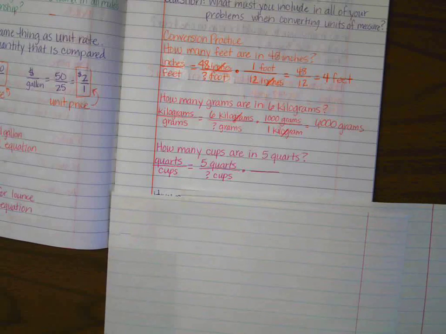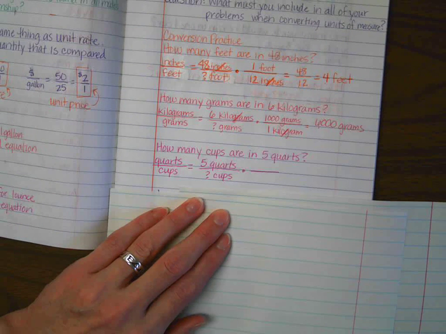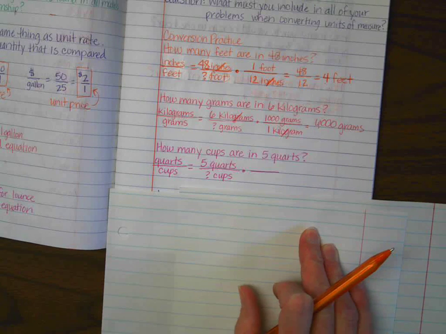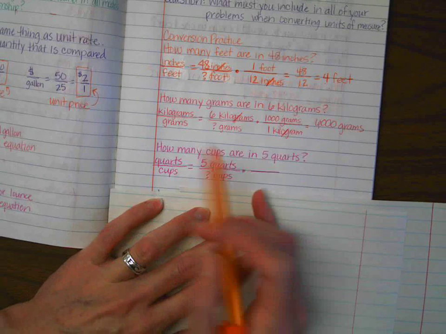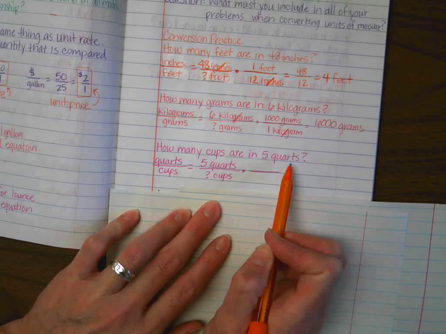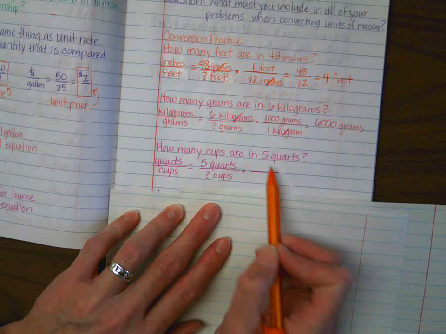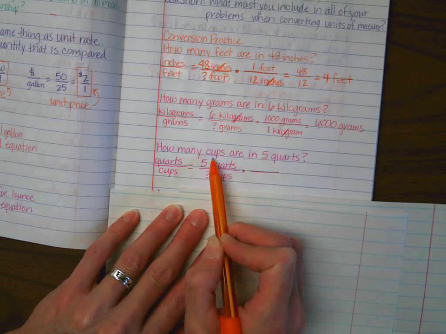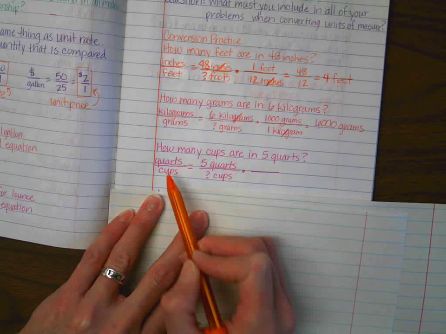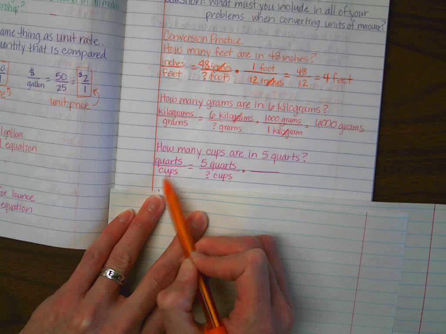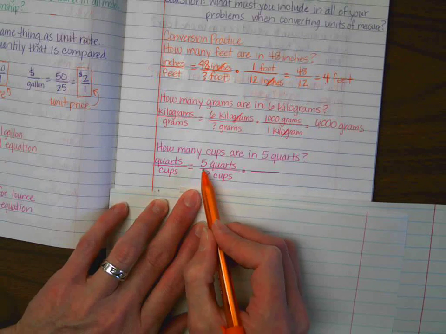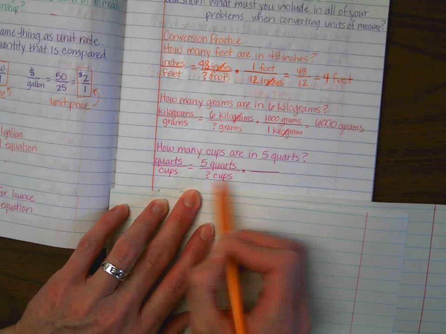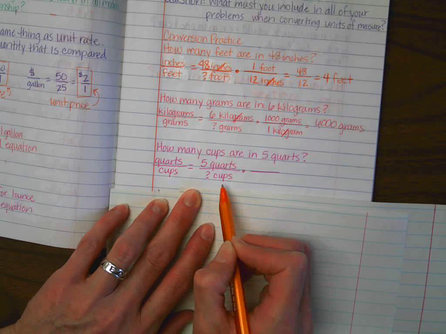All right, so now I'm going to have you try one by yourself. Okay? How many cups are in 5 quarts? So I'm going to talk you through it, but I want you to do it. How many cups are in 5 quarts? So remember what I said, the amount that you're given compared to the amount you want to know. So we have quarts per cups. We know that there are 5 quarts in how many cups.